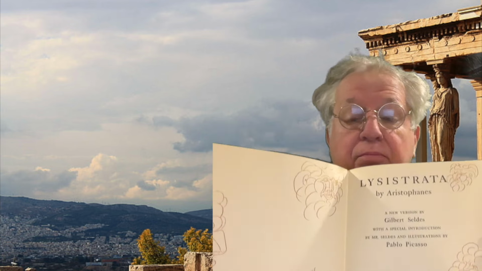Also, I'm going to be referring to some illustrations from this fine Heritage Press edition of Lysistrata, and you'll see that there are illustrations here by Pablo Picasso, an artist you are probably familiar with. It's a really cool edition, and I'll just share a few pictures to add some spice to the video.